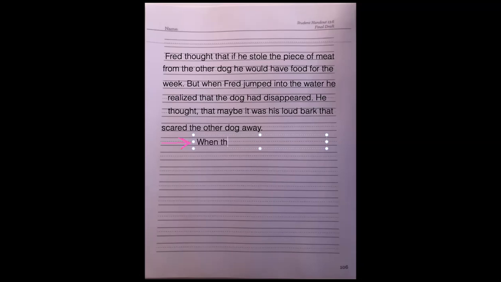Okay. When the dog, instead of saying disappeared, we're going to use another word. Another word for disappear. How about we use vanished? When the dog vanished, Fred realized it was his own shadow, period. Okay, one more sentence.